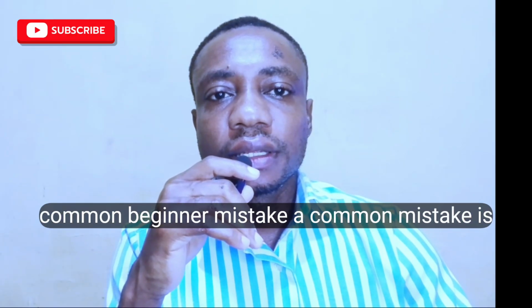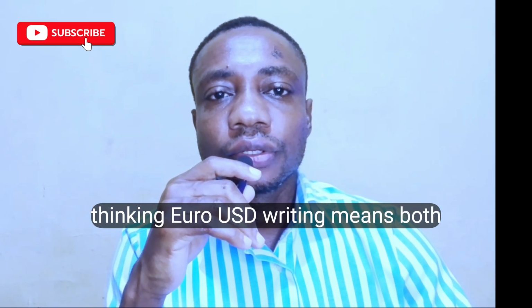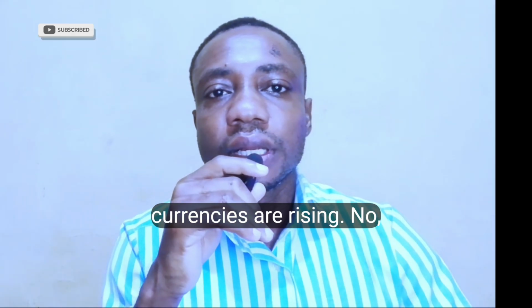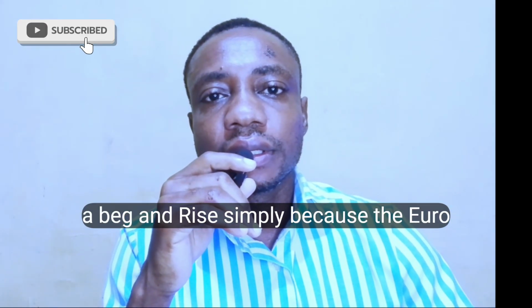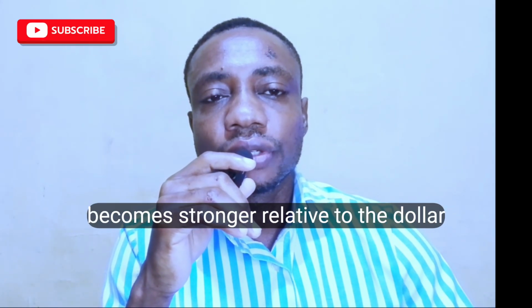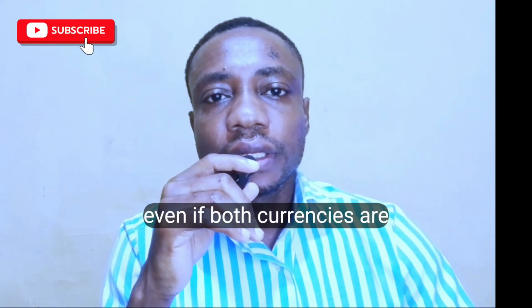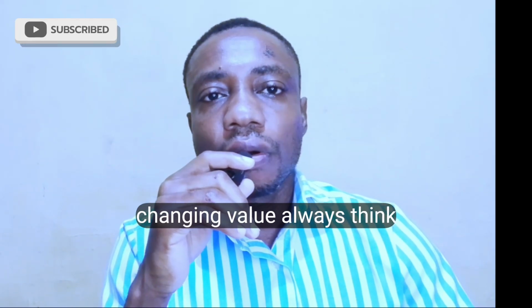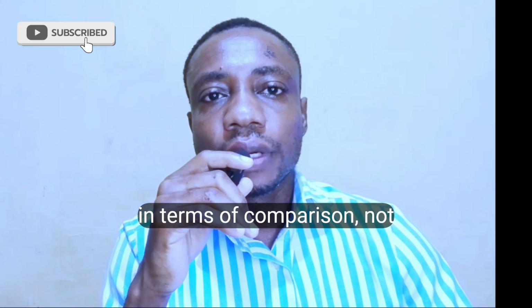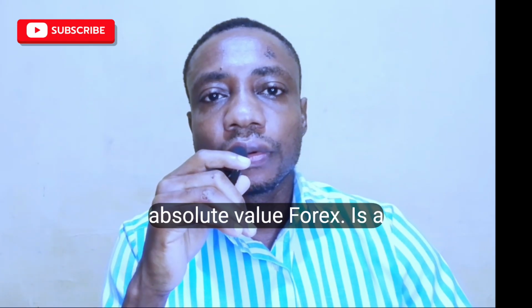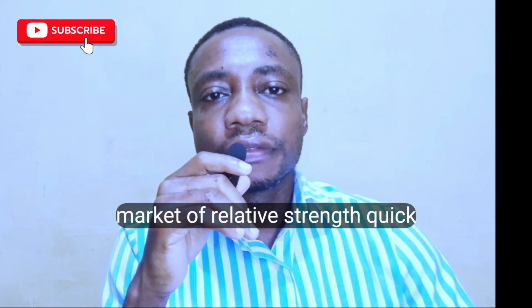Common beginner mistake. A common mistake is thinking EUR/USD rising means both currencies are rising. No. A pair can rise simply because the euro becomes stronger relative to the dollar, even if both currencies are changing value. Always think in terms of comparison, not absolute value. Forex is a market of relative strength.